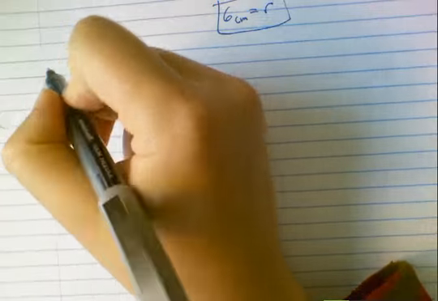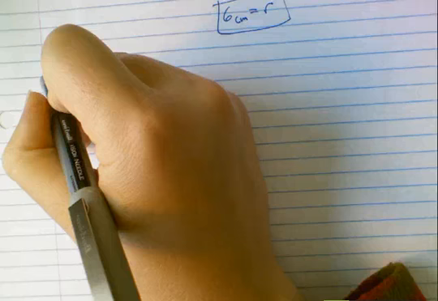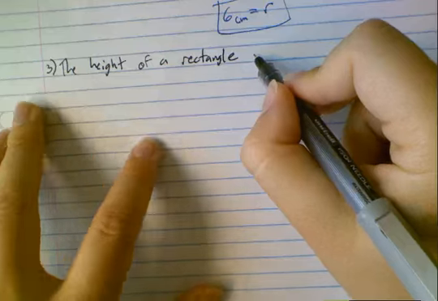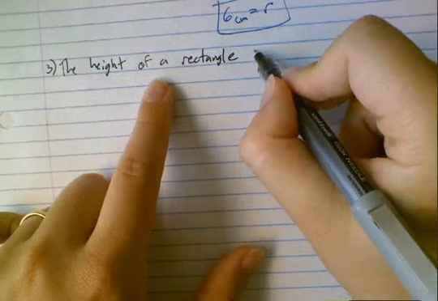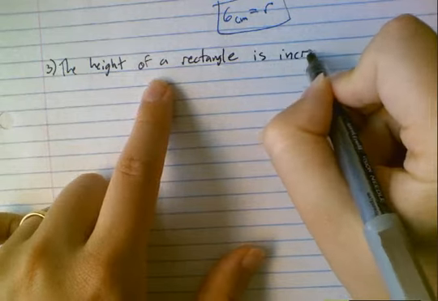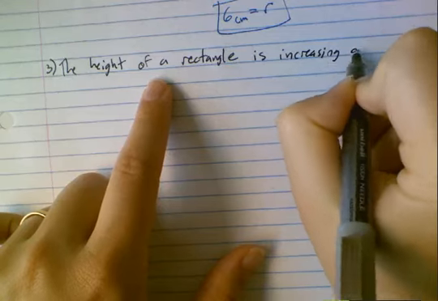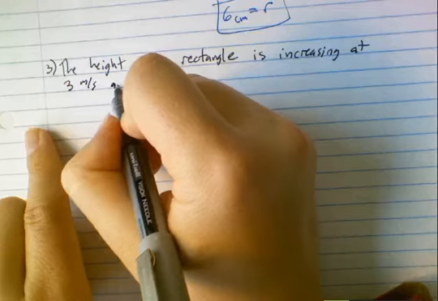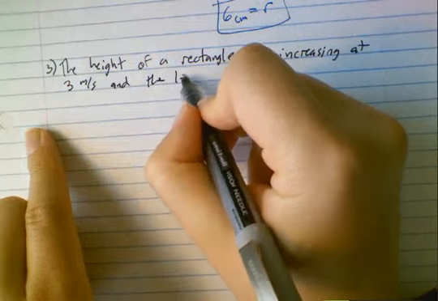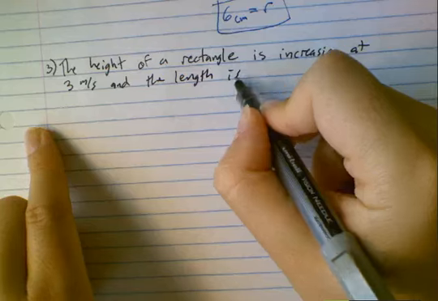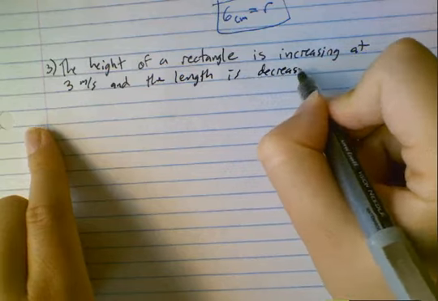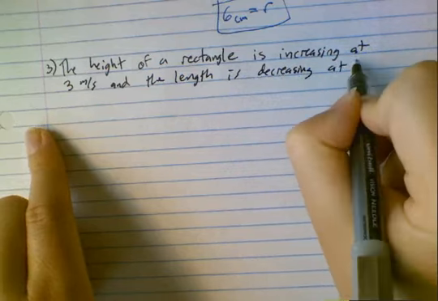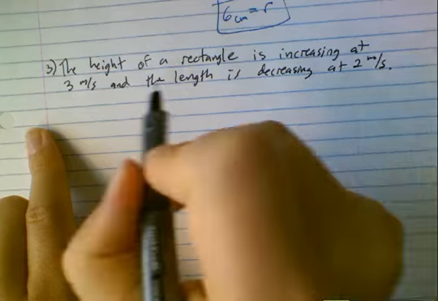Okay, let's do a third type of problem. The height of a rectangle is increasing at 3 meters per second, and the length is decreasing at 2 meters per second.